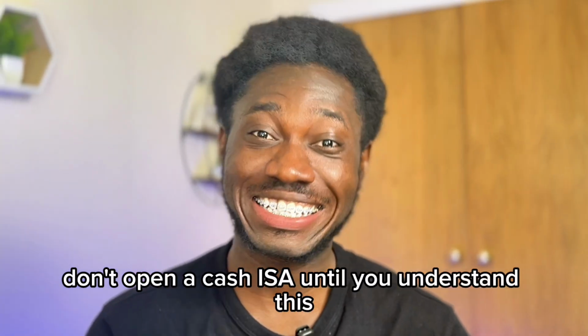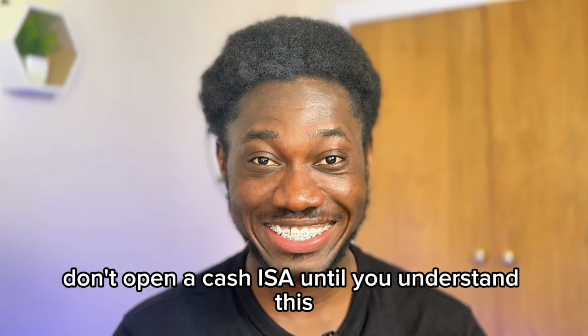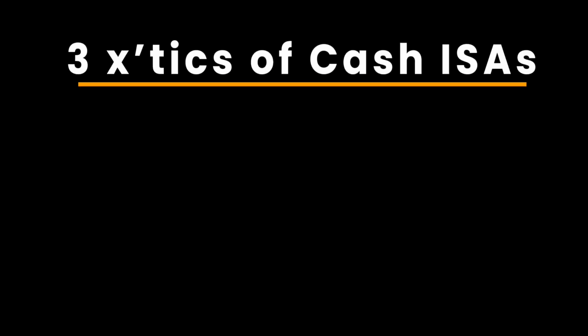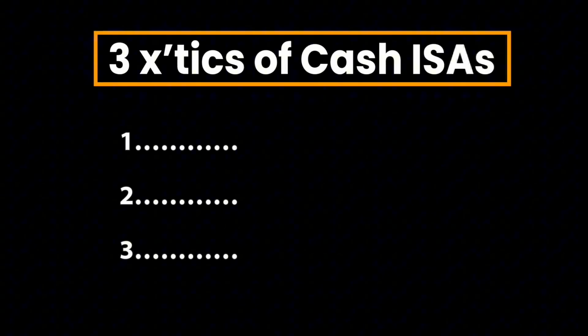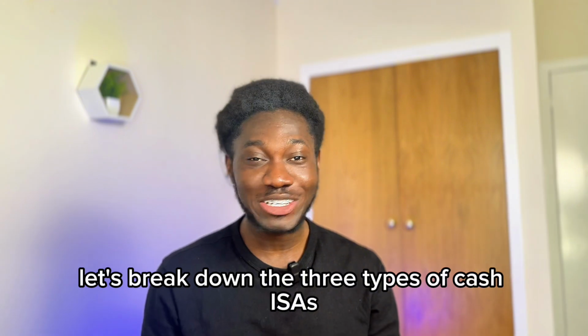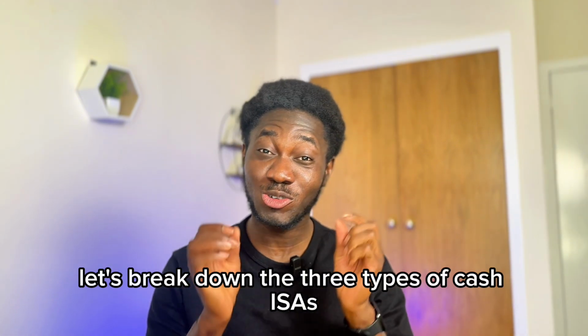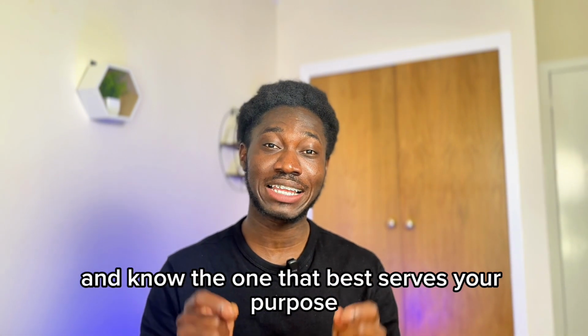Don't open a cash ISA until you understand this. There are 3 different types or characteristics of cash ISAs, and picking the wrong one could cost you. Let's break down the 3 types of cash ISAs so you can understand and know the one that best serves your purpose.